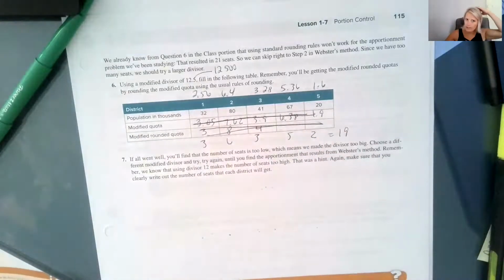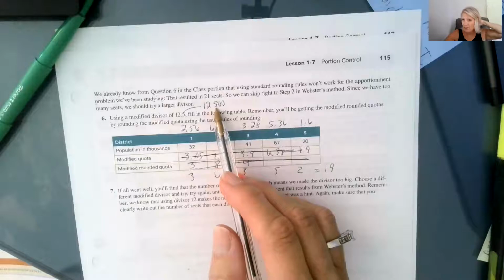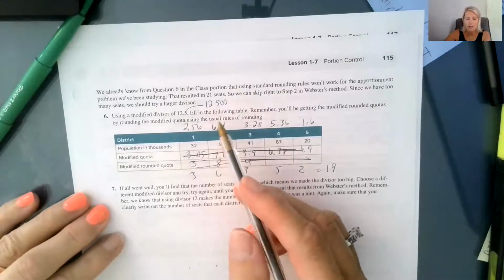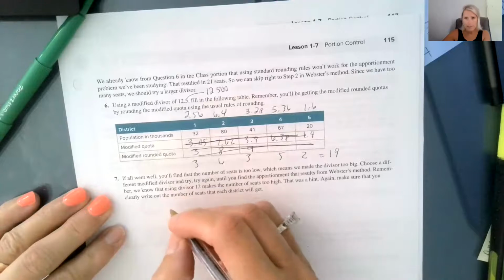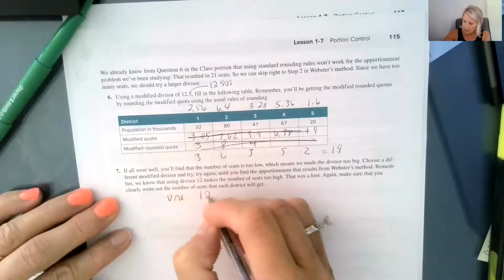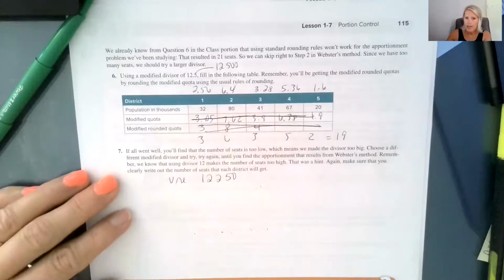So now we notice that at 12,000, we had too many. Now at 12,500, we have too few. So we have to go somewhere in between 12,000 and 12,500. So I'm going to give you a little hint to move this along. We're going to use 12,250. Okay. And that should do it.